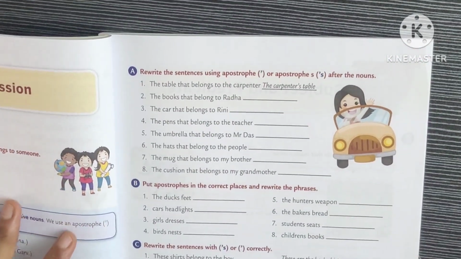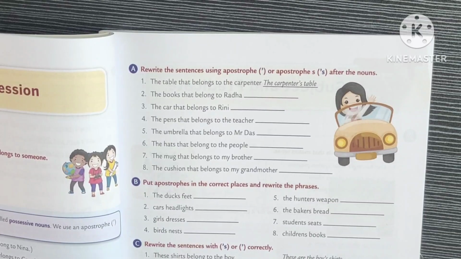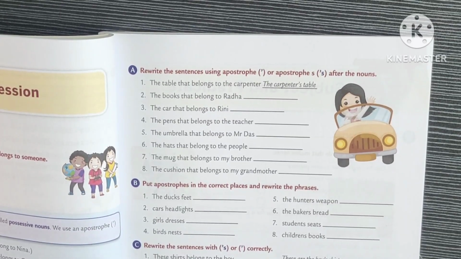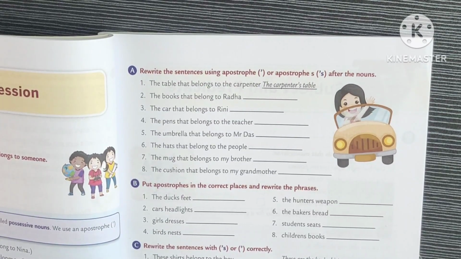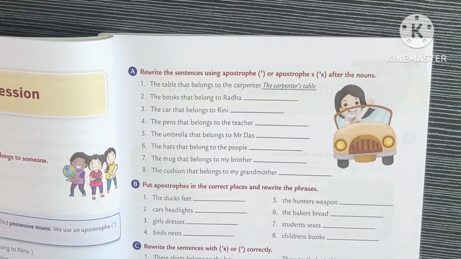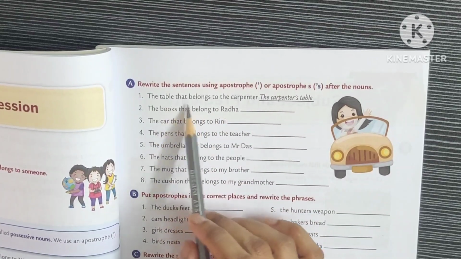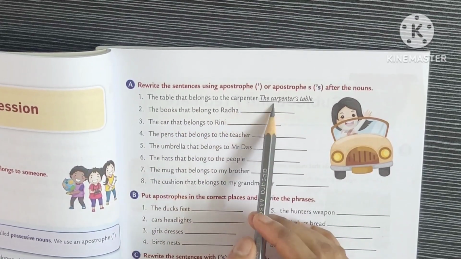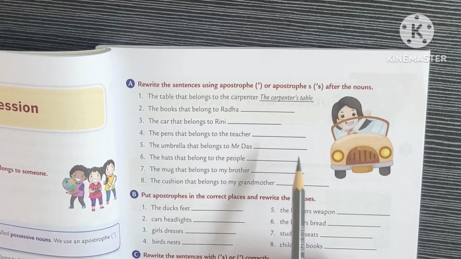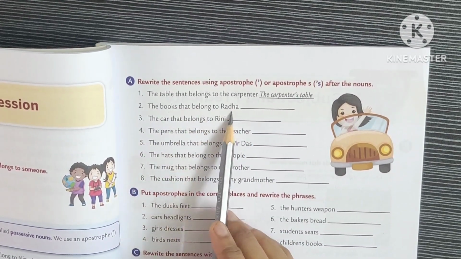Next. Rewrite the sentences using the apostrophe or apostrophe s after the nouns. One has been given: the table that belongs to the carpenter, the carpenter's table. In the same way you have to do. The books that belong to Radha.